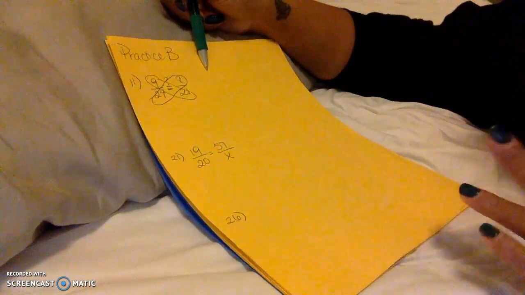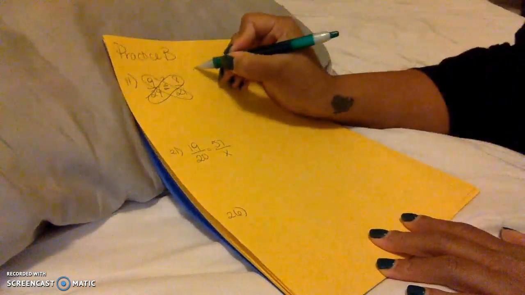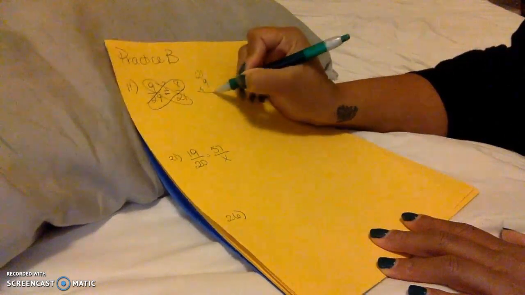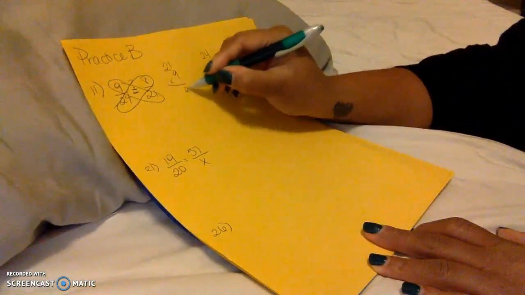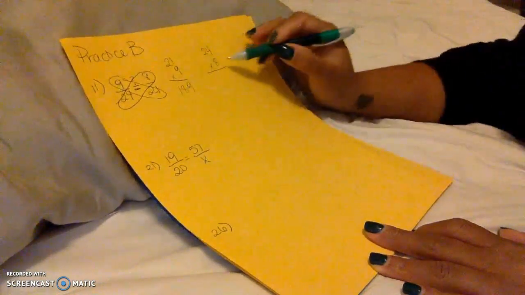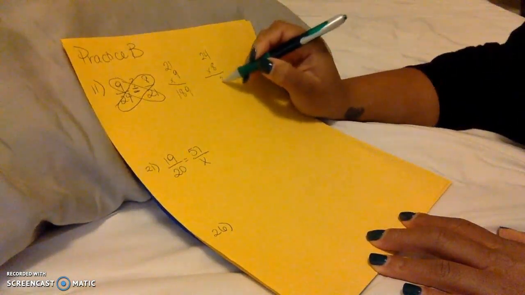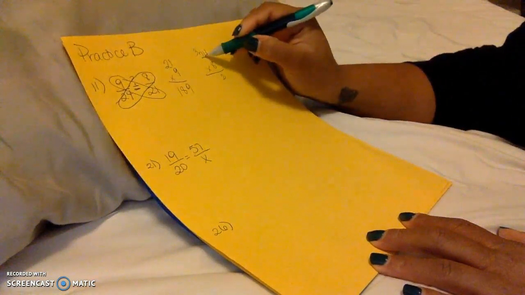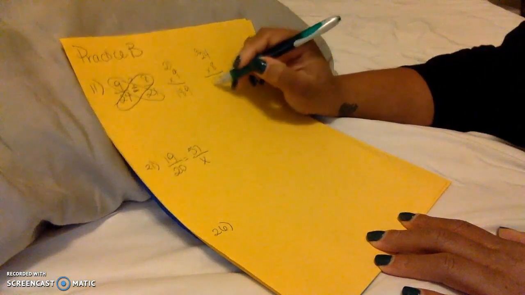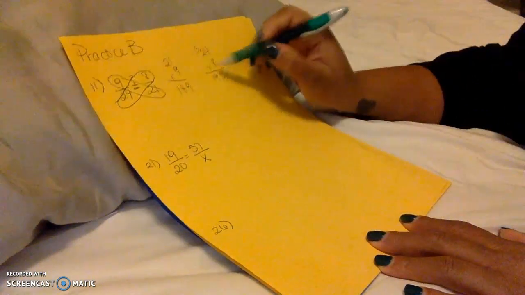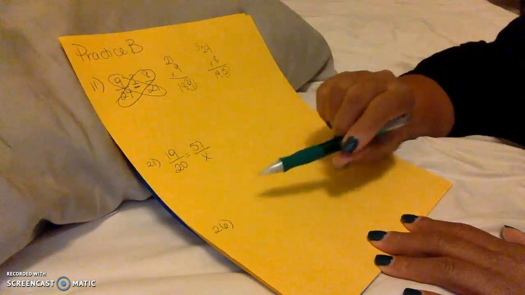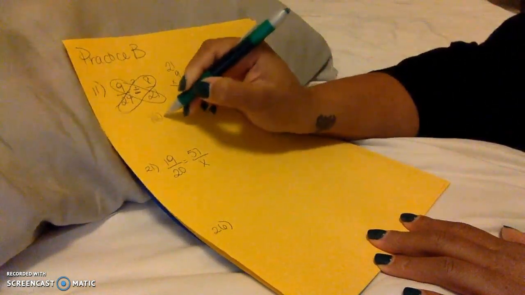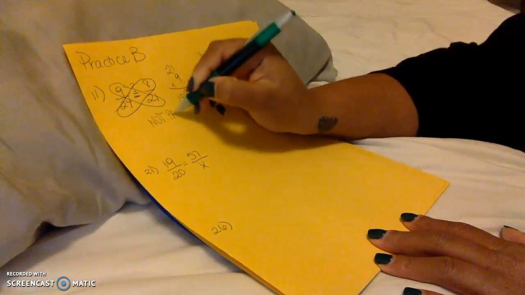So over here to the side, or wherever you're showing your work, you can do 21 times 9 and then 24 times 8. So 9 times 1 is 9, 9 times 2 is 18. And then 8 times 4 is 32, and then 8 times 2 is 16, plus 3 is 19. Now, I could have looked at the digit in the ones place and already been able to tell that these two are not equivalent. So for this answer, I'm going to put no, or not proportional.